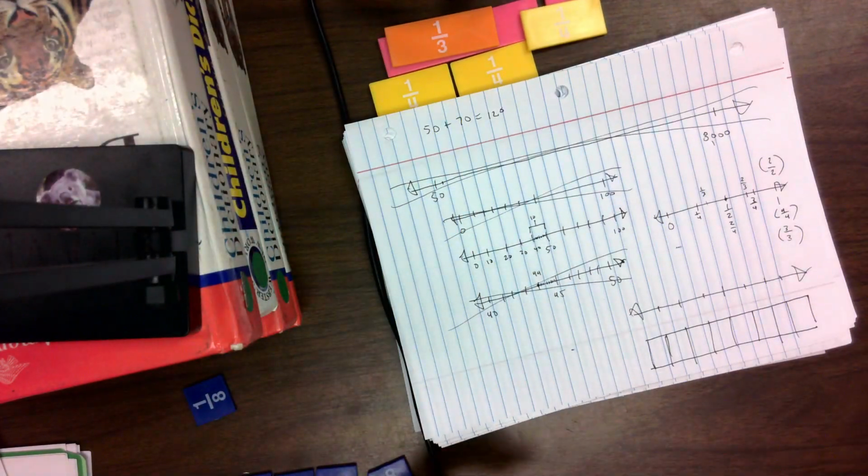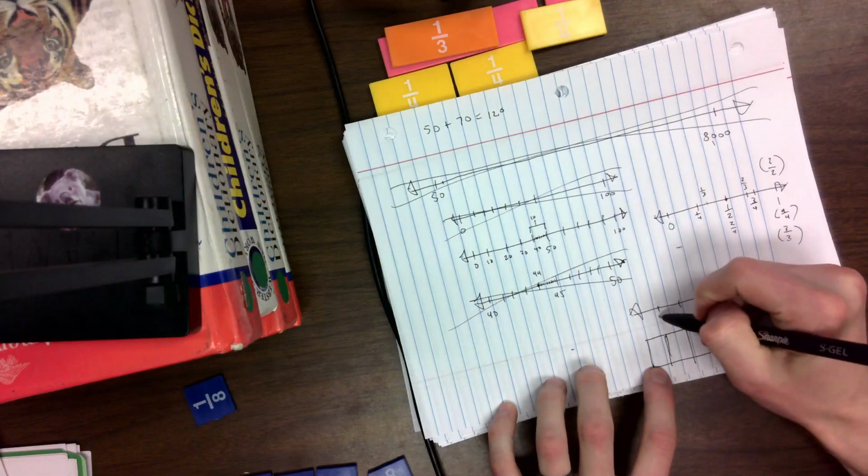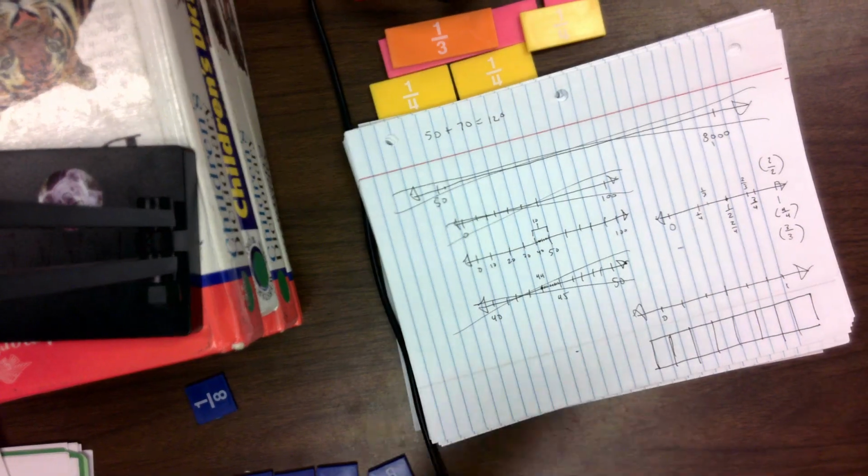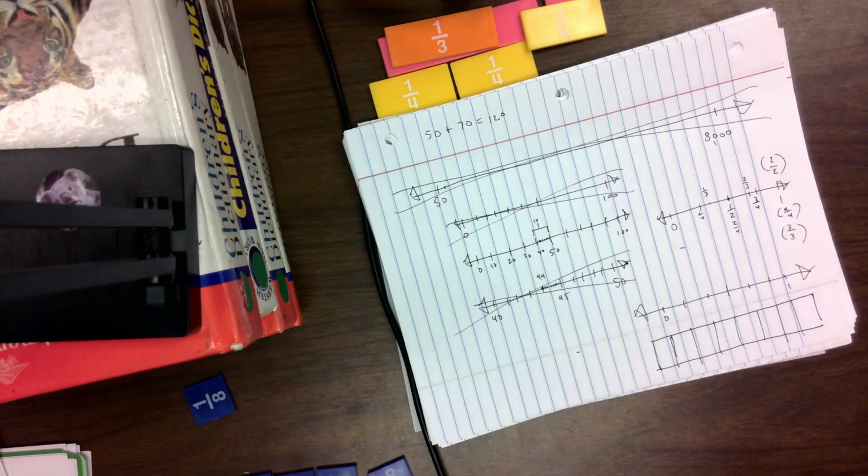But that's number lines for fractions. It's going to be always between 0 and 1 as long as we're dealing with proper fractions. We'll get into something later called improper fractions, but don't worry about those just yet.